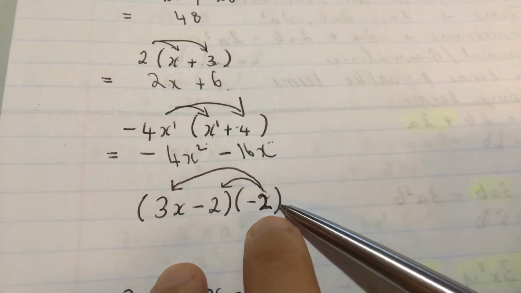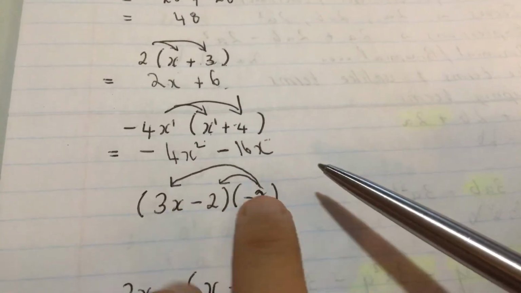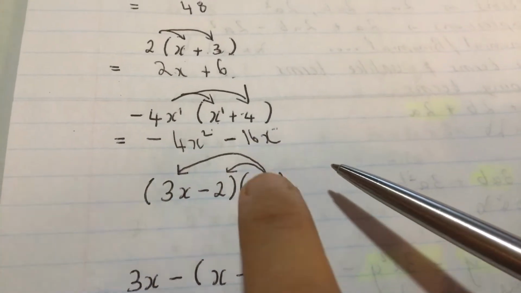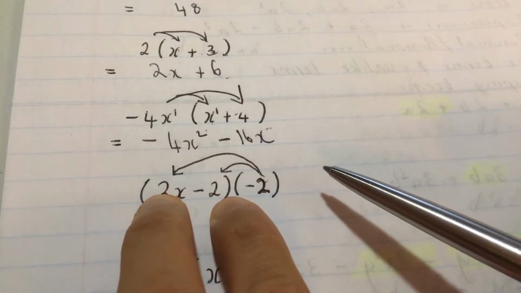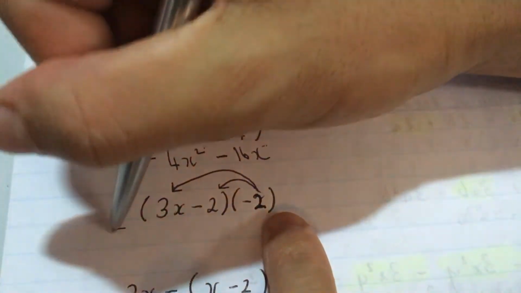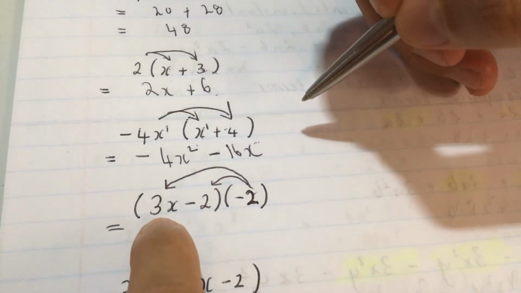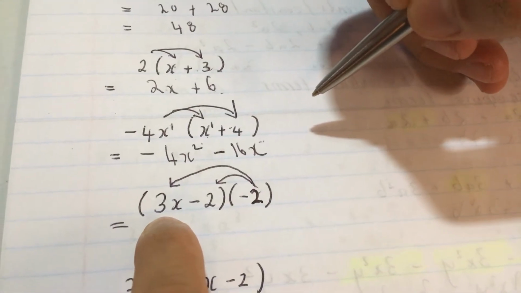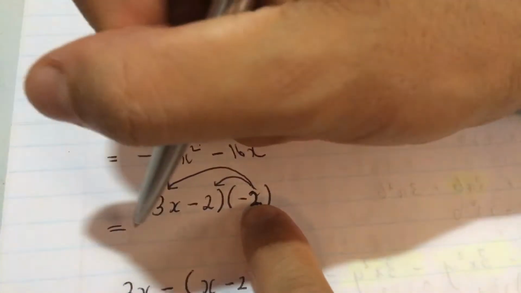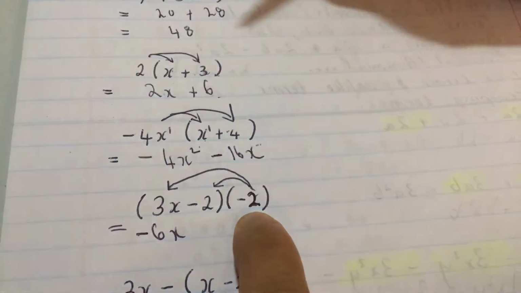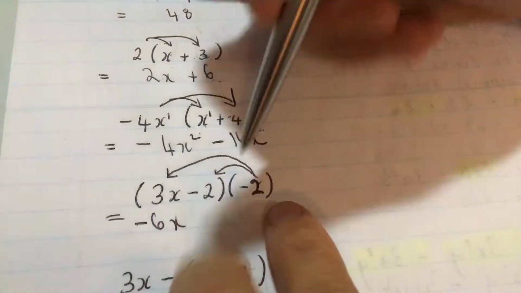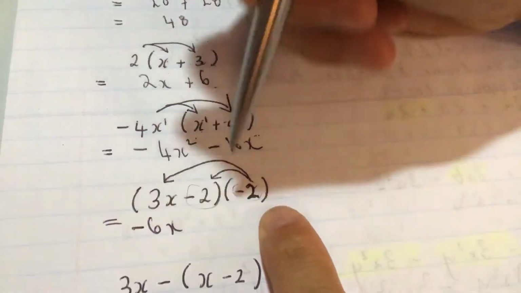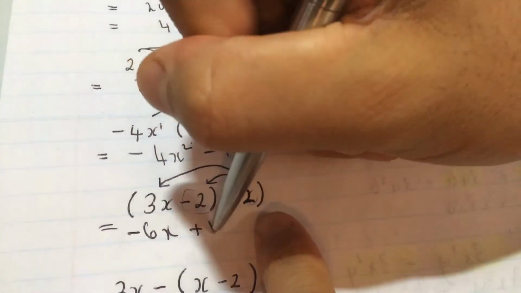Now, what do I do now? Same. You're multiplying into a bracket. You're multiplying a monomial, or a single term, into a binomial. So let's do this. What's negative 2 times positive 3x? Your signs first. A negative times a positive is a negative. 3 times 2 is 6, and there's just an x. There's no other x there. And then over here, what's negative 2 times negative 2? Positive 4.